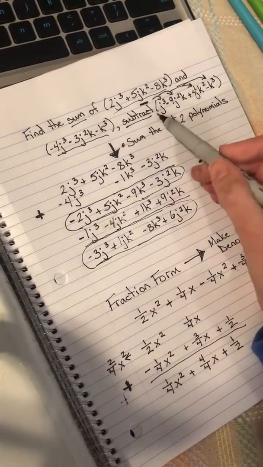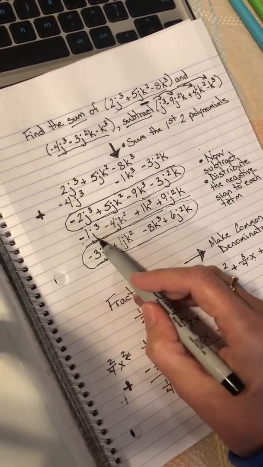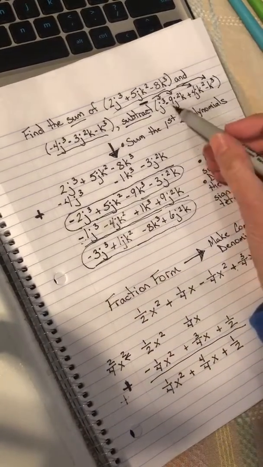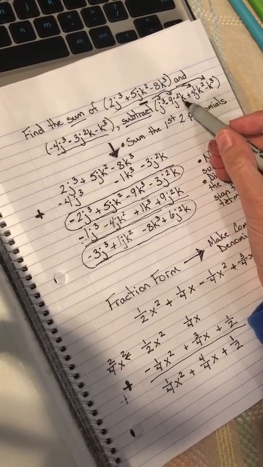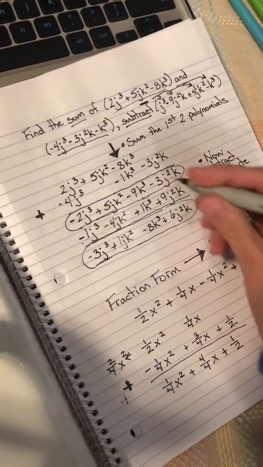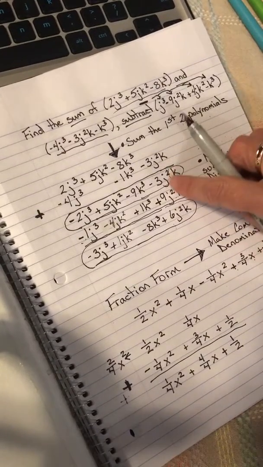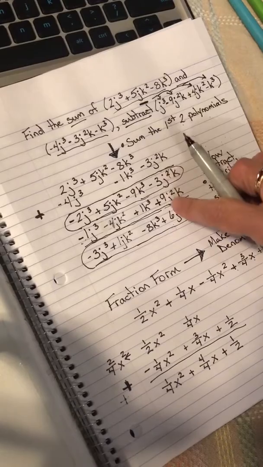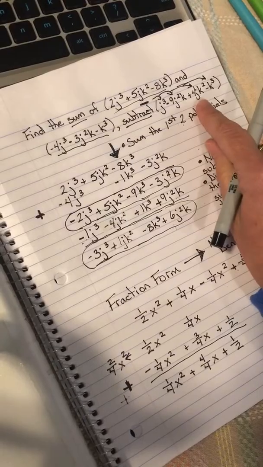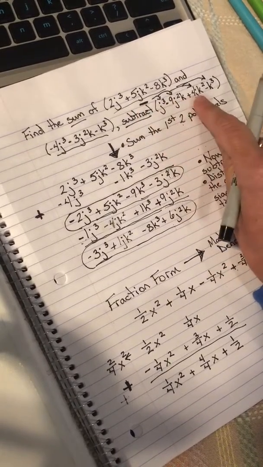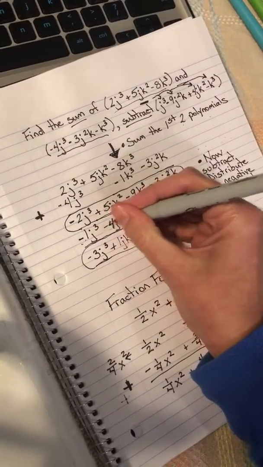Okay, so instead of writing a positive j to the third, I write a negative 1j to the third. Okay, instead of writing a negative 9j to the second k, I distribute the negative and it becomes positive. And I had to line it up over here because this is where I've got my j to the second k terms. Okay, then I distribute the negative to the next one. Okay, negative 4jk squared, which gets listed right here.